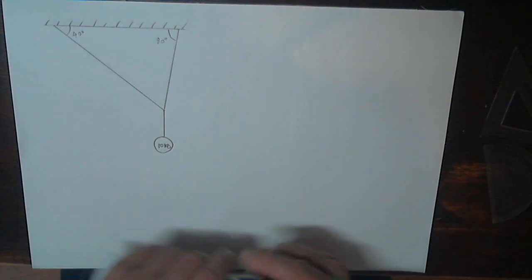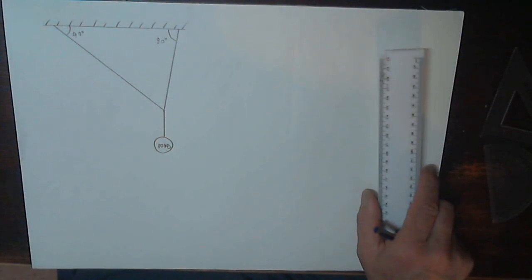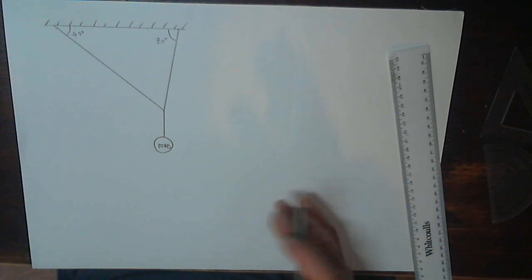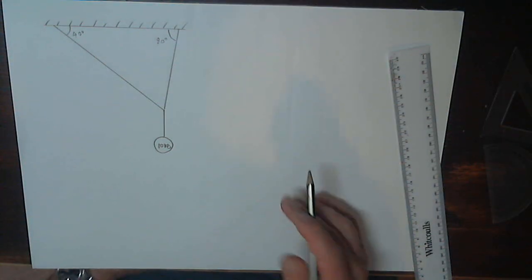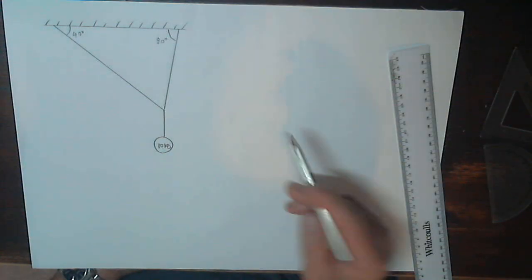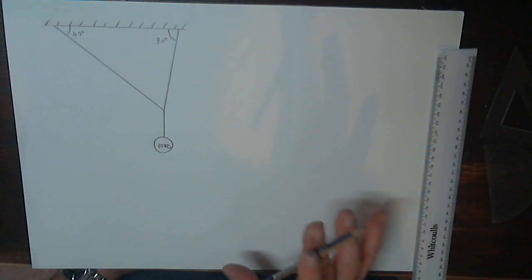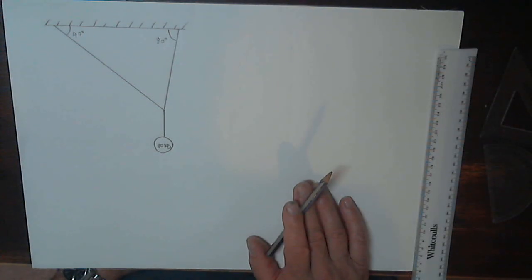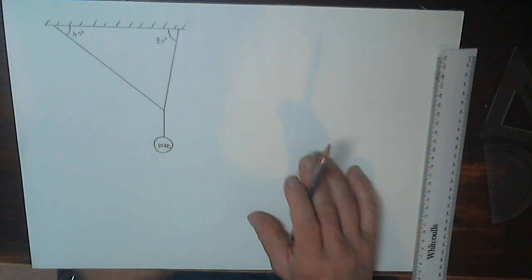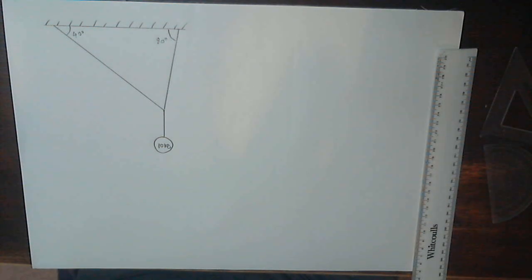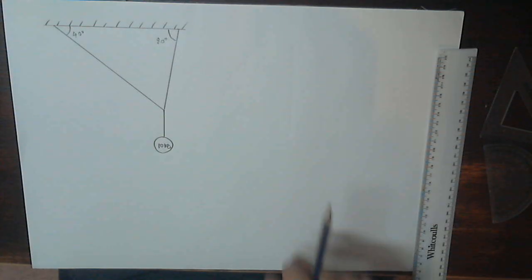Hi there. This is a video just to show how to draw or create a free body diagram, graphically analyze the forces that are present in this situation, and then go on to calculate the forces using Lami's rule, as appropriate for triangle of forces.